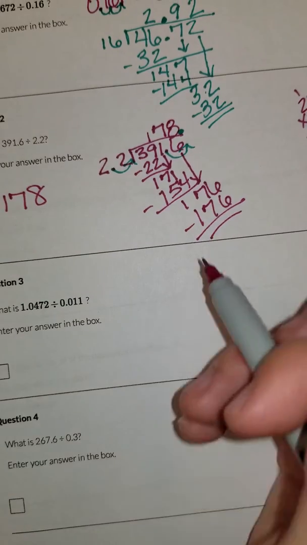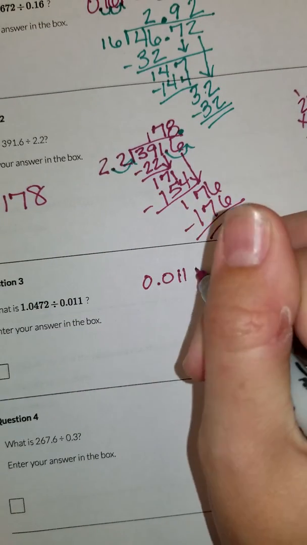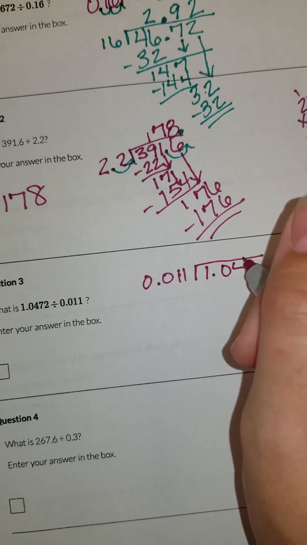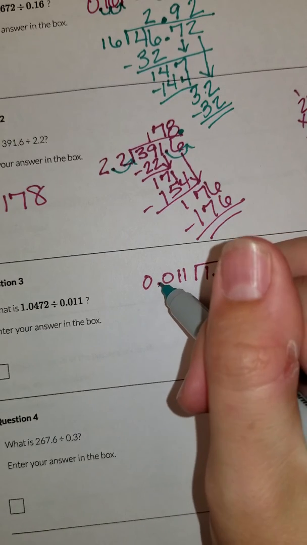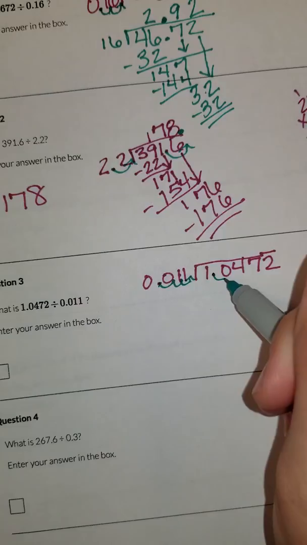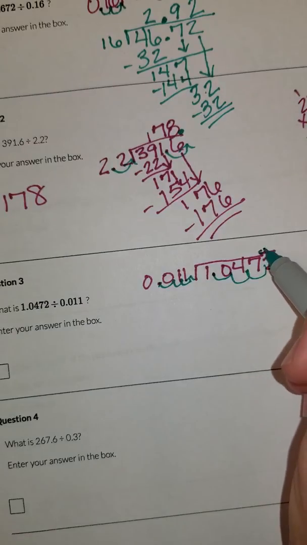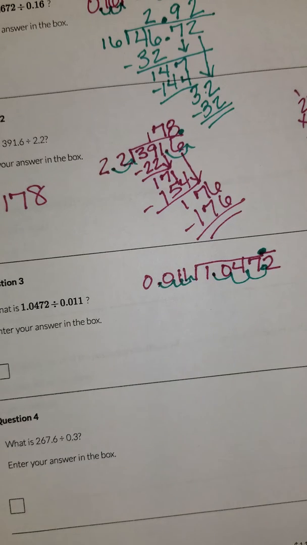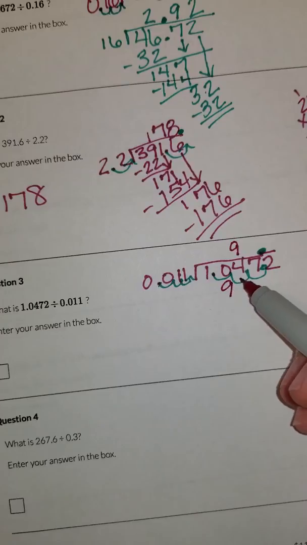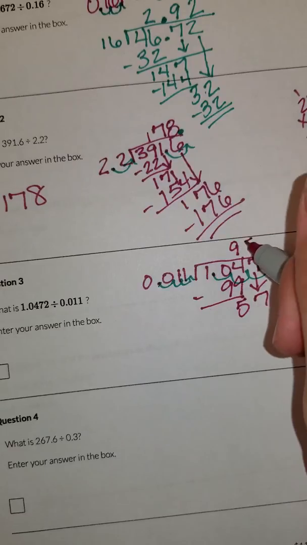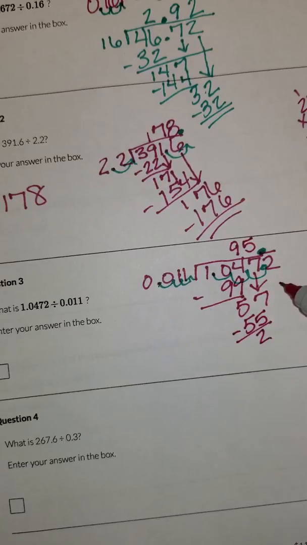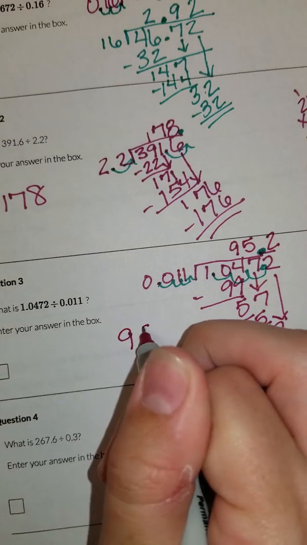Okay, number 3. I've got the divisor, which is 11 thousandths, divided into 1 472 10,000ths. So the first thing I've got to do is get rid of the decimal. 1, 2, 3 spots. So I have to match it over here. 1, 2, 3 spots. So my decimal goes there. So 11 goes into 10. Nope, it can't. 11 goes into 104 9 times, and that's 99. When I subtract, I get 5. Bring down my 7. 11 goes into 57 5 times. That's 55. Bring down the 2. 11 goes into 22 2 times. So notice my decimal is there. So my answer is 95 2/10.